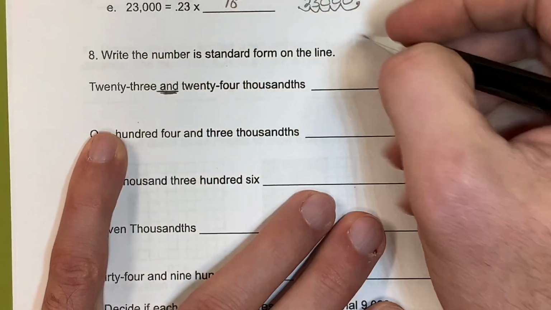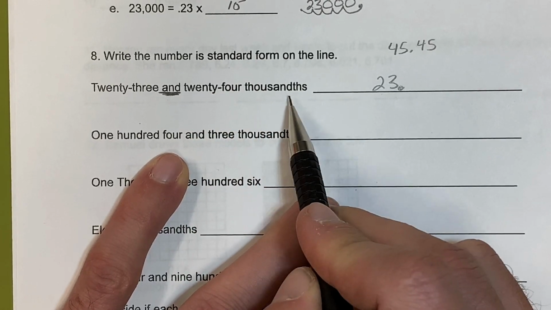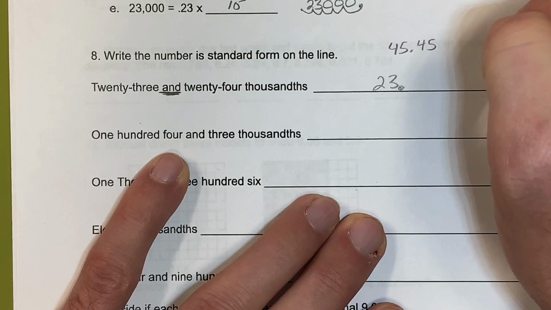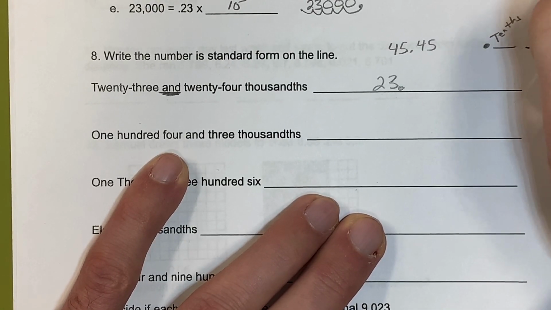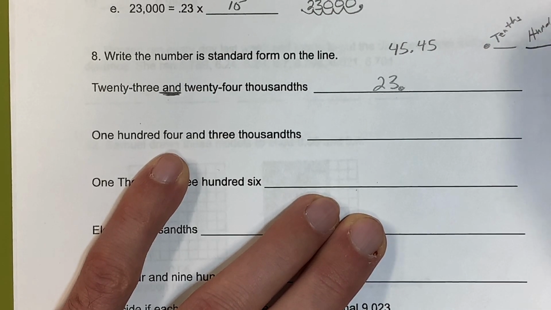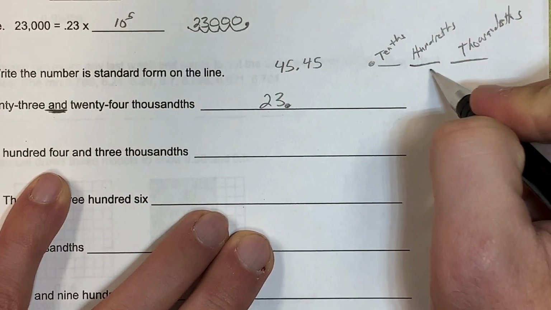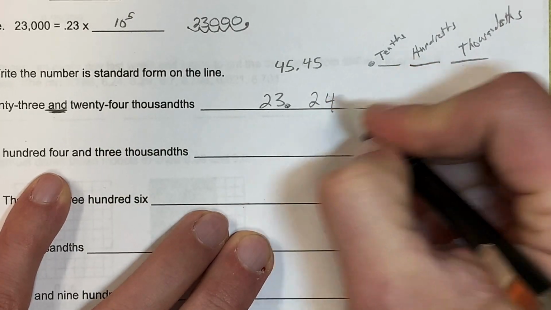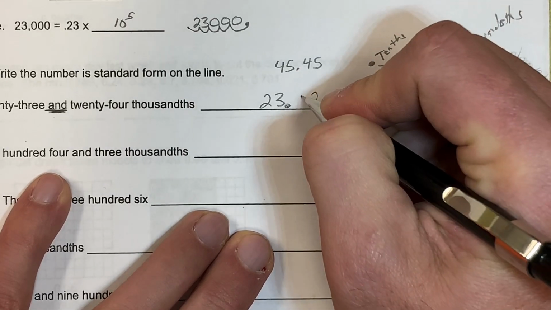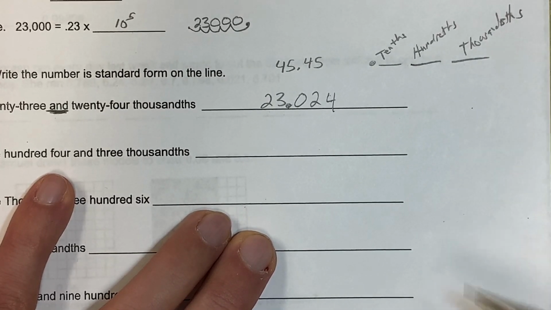It's not going to be both, since there's no "and". So the first one, 23. So my 23 is the whole number. The "and" indicates my decimal is going to go there. 24 thousandths. So that's where I need to end. So I know on a decimal place, I have my tenths in the first, I have my hundredths, and then I have my thousandths. So I need to end in the thousandths. So I know I need to end here with my 4. So I'm going to put my 4 there. And I know that since it's 24, I'm going to put my 2 in the hundredths. So that's 24 thousandths. So I still need to put something in the tenths. So I'm going to annex a 0 there. So now I have 23 and 24, and it ends in the thousandths place.